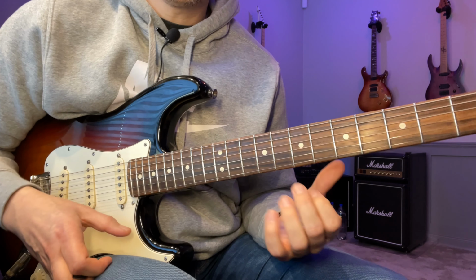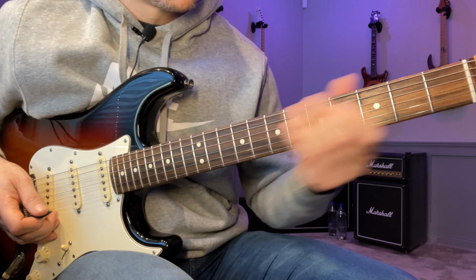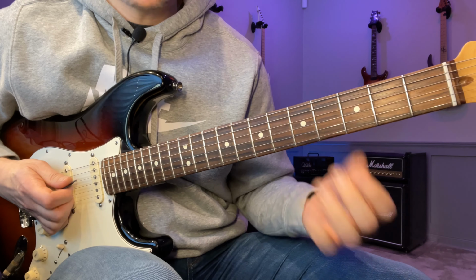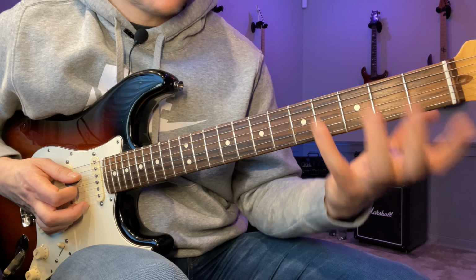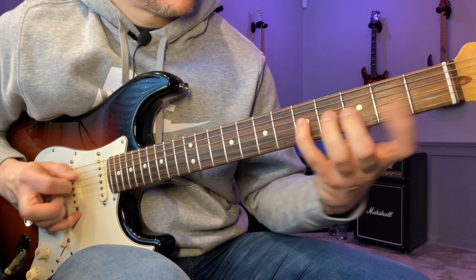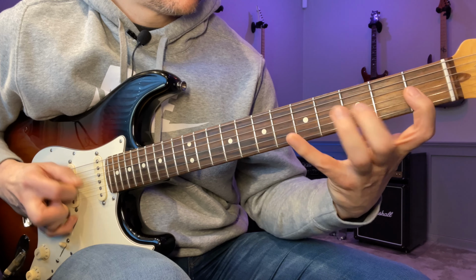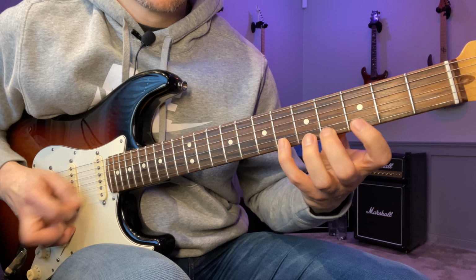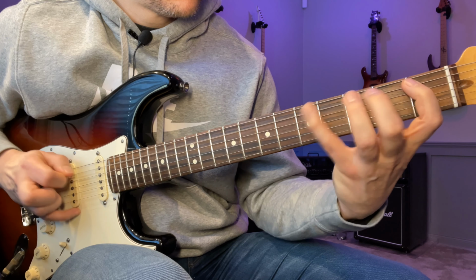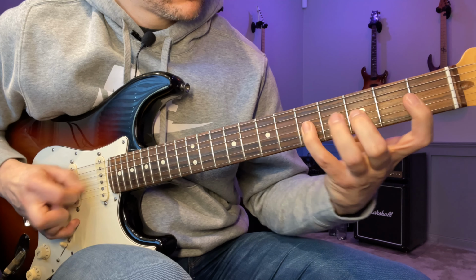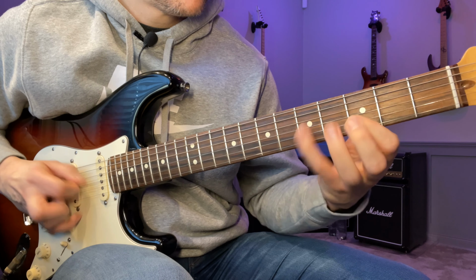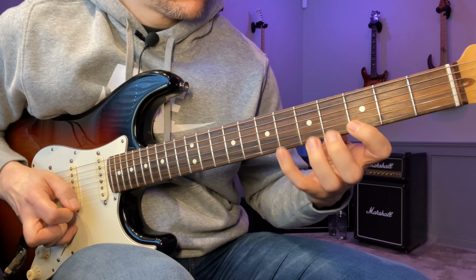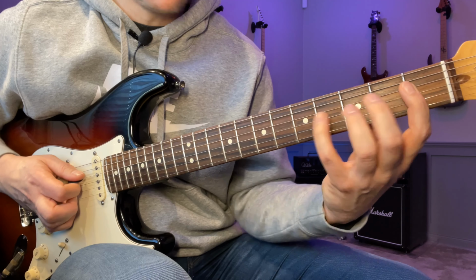So that's the basic idea, and now you do the same thing we did with the first shape. You start at the lowest available position. It's going to be here, first fret. It's going to be an E flat in this case. And then you just go up, ascending root to root first. Next one. Descending. And descending from this note.